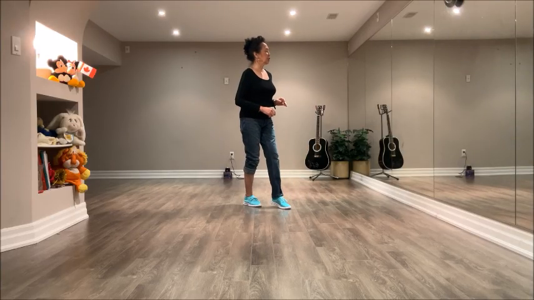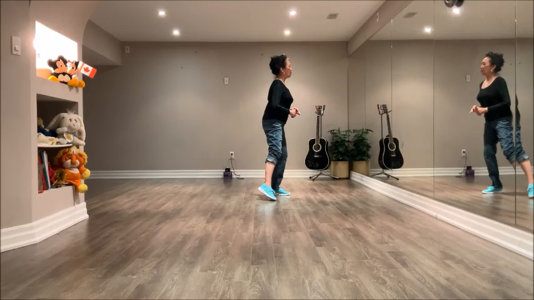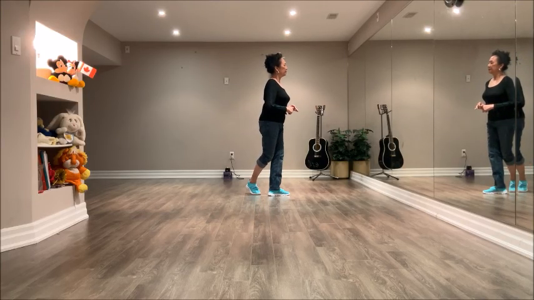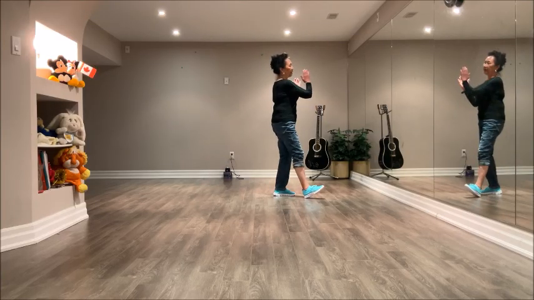Section 4, sashay left, 1 and 2. Back rock, 3, 4. Heel 3 times, 5 and 6 and 7. Clap hands 2 times and 8.